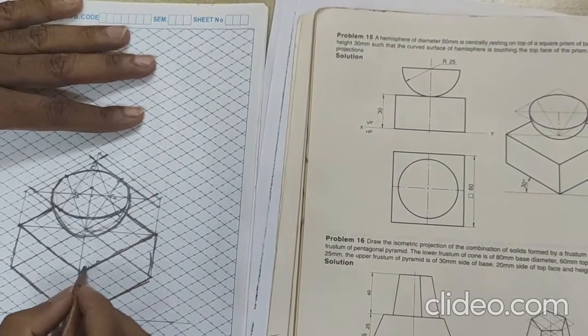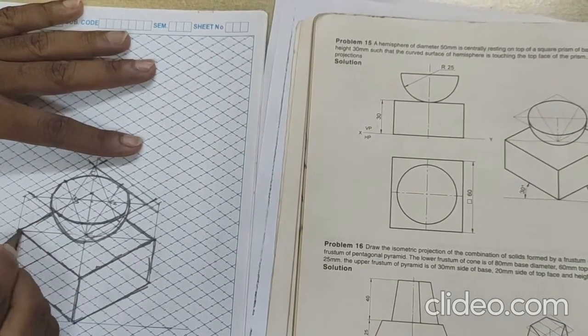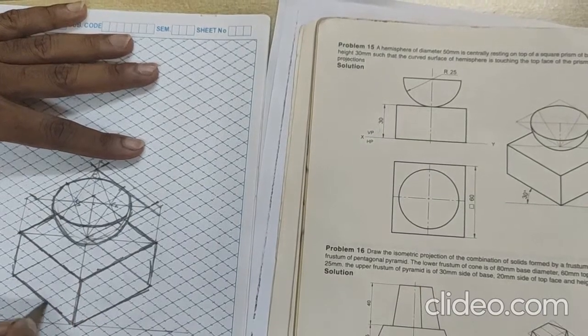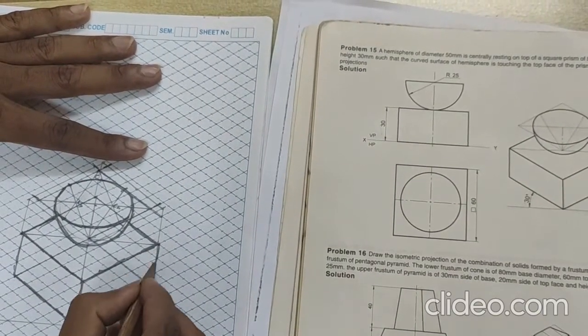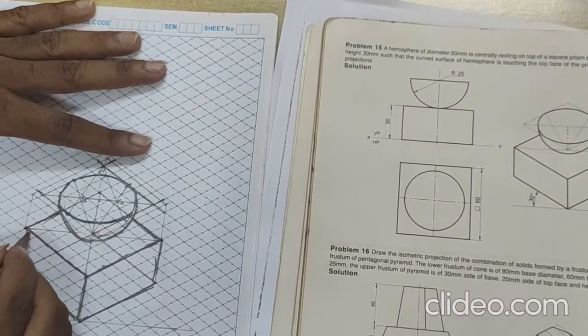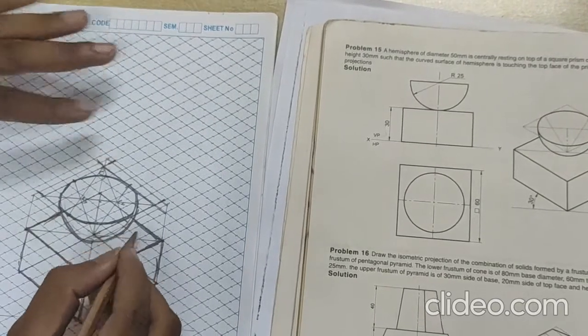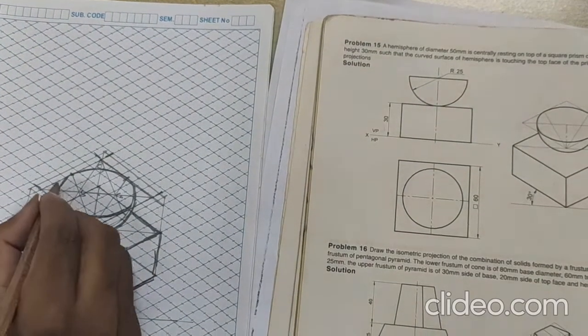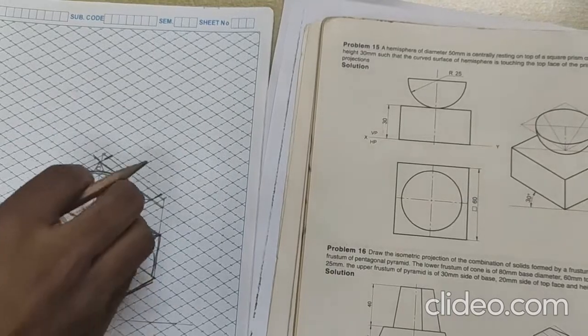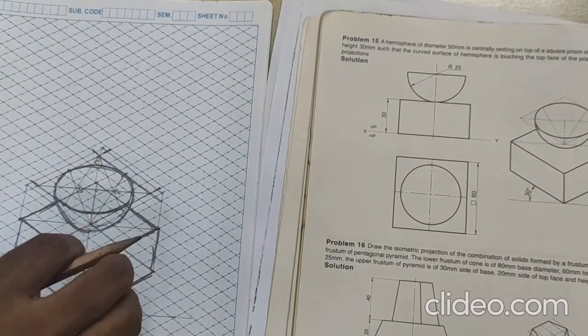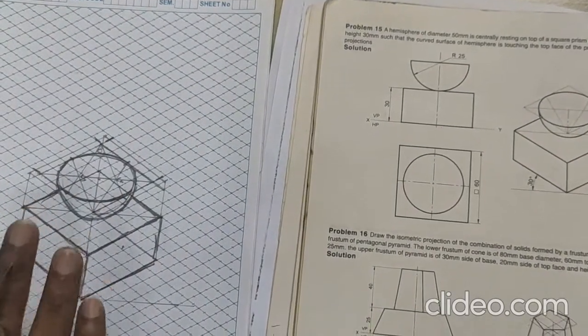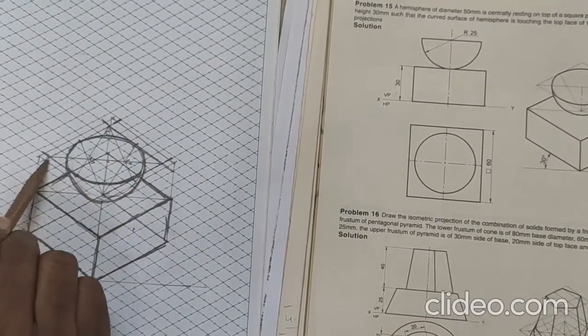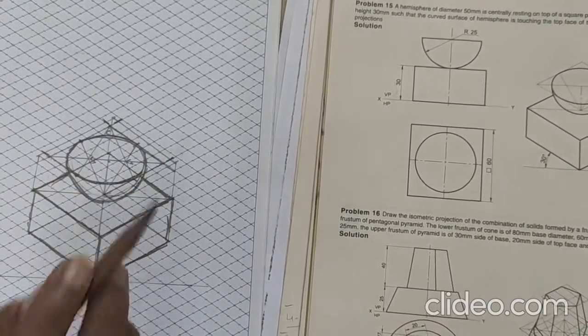The rest of the lines should be thin lines. Only the hemisphere's visible edges and the prism's visible edges should be dark. These lines are the projection lines, and they should be thin lines.